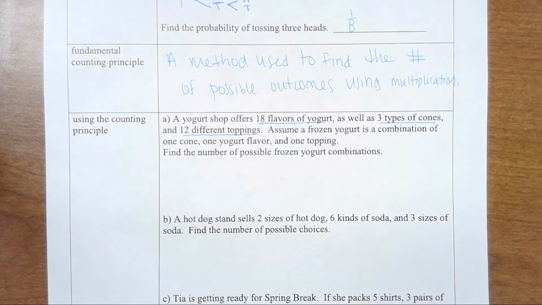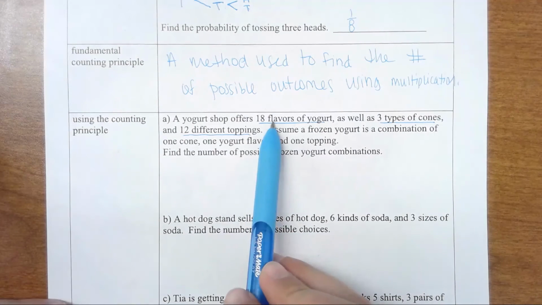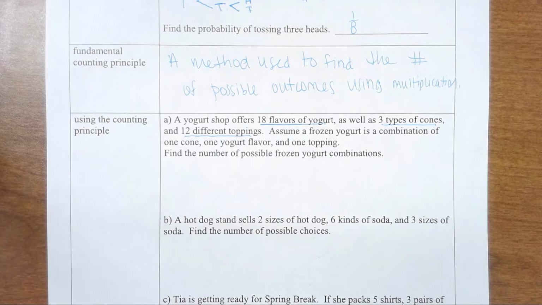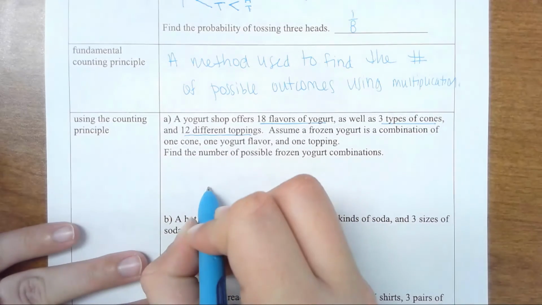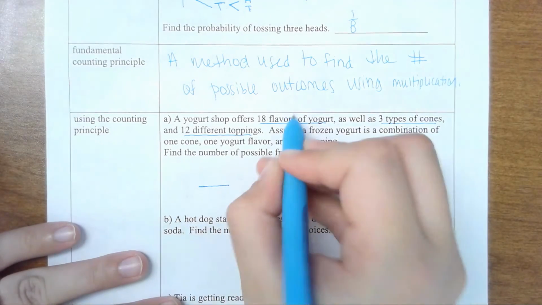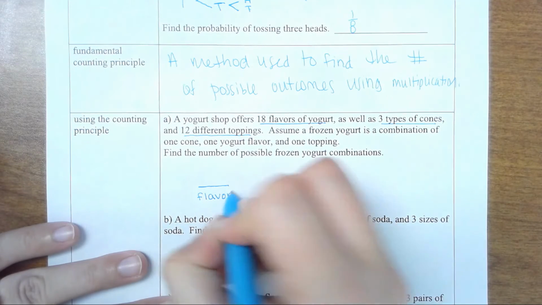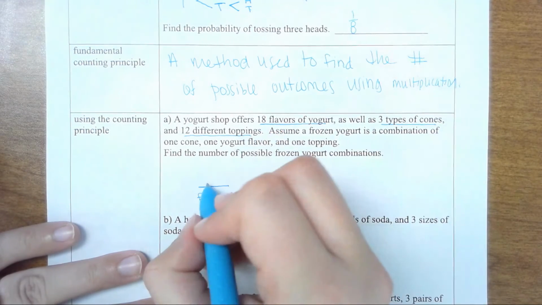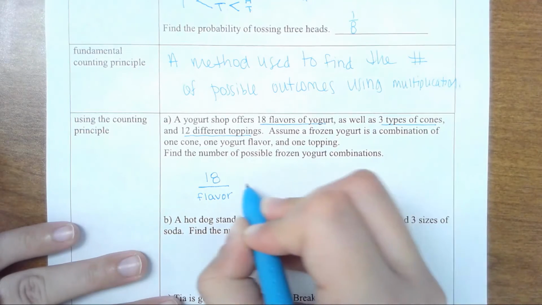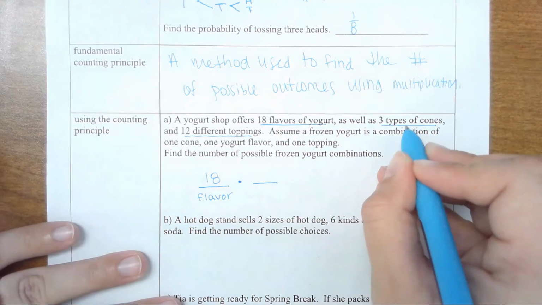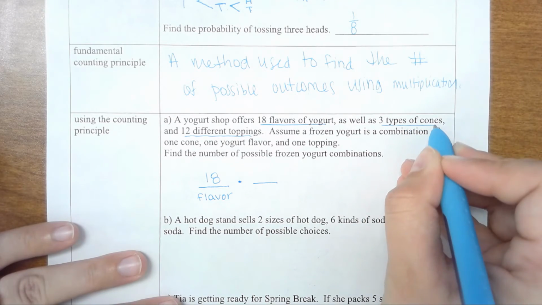So we have the counting principle. So what that is you are just going to multiply the numbers for the different events, and that's going to give you your total different options. So the first thing that we have to choose from is the flavor. And how many different flavors are there? Well, it says that there's 18. Then you're going to multiply that by your second thing that you're choosing from, which is the type of cone.